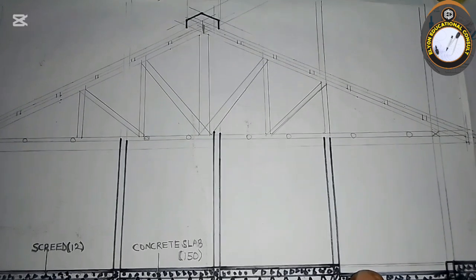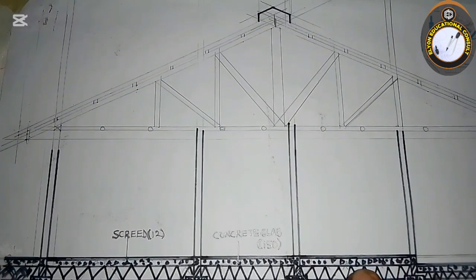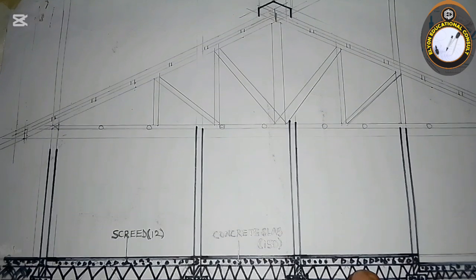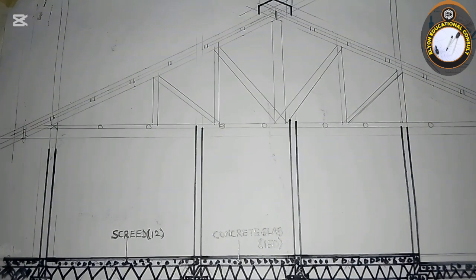So what remains now is for me to highlight the roof part, and also show the tie beam.